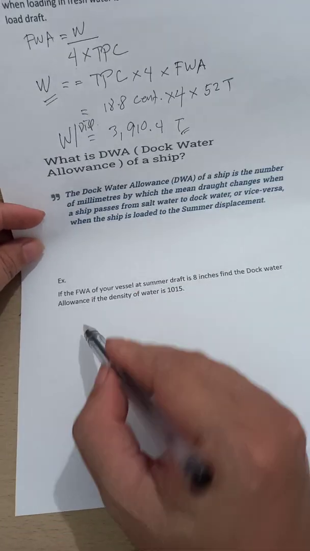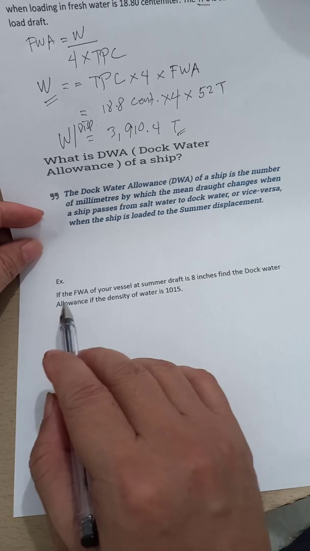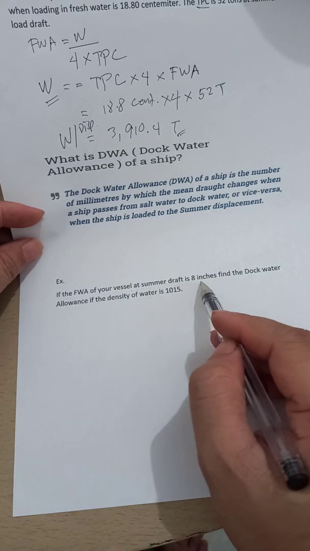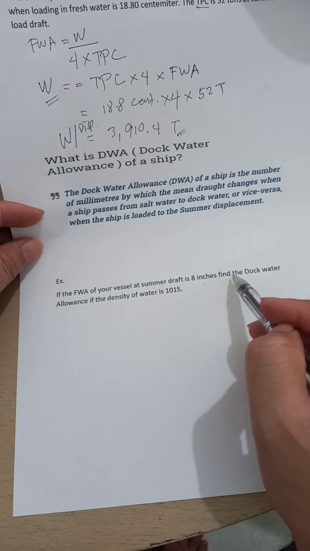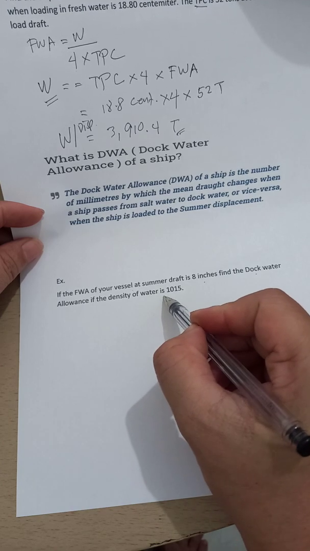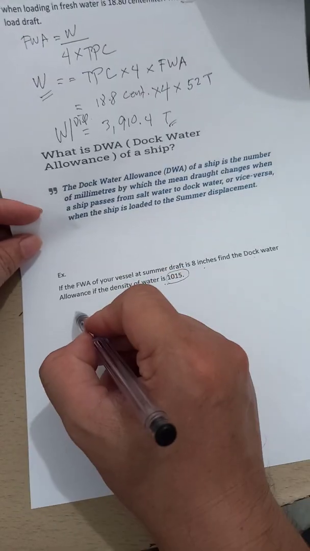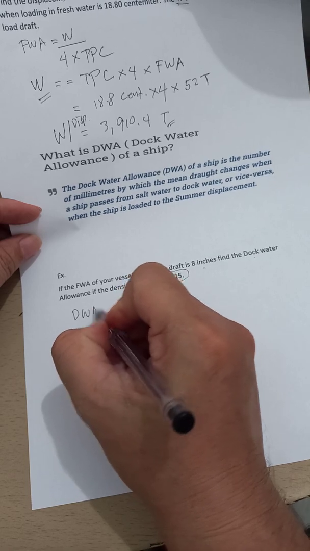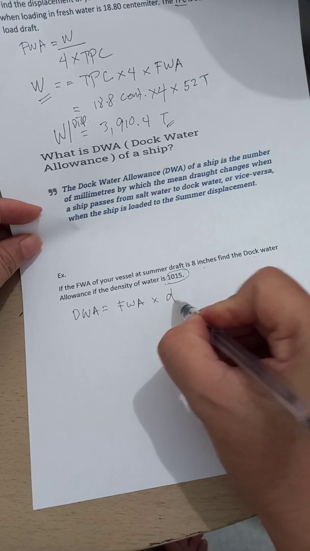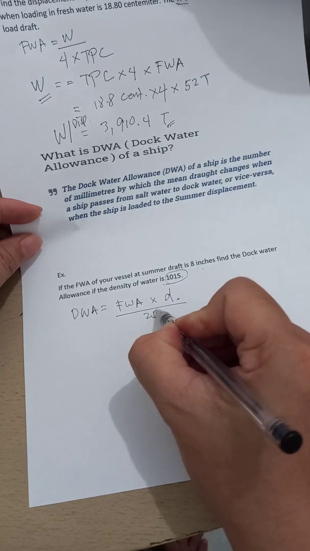So here is again an example of dock water allowance. If the freshwater allowance of your vessel at a summer draft is 8 inches, then find the dock water allowance if the density of the water is 1015. So the density of water is given already. Now the formula is dock water allowance equals freshwater allowance times D, this is the difference in density, divided by 25.